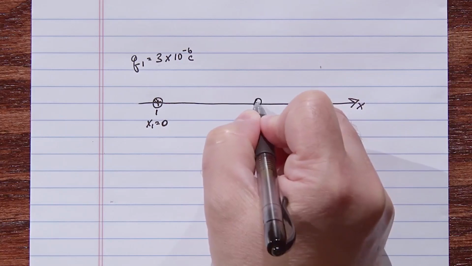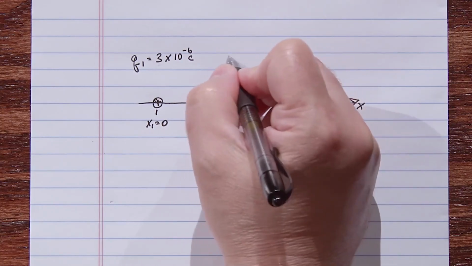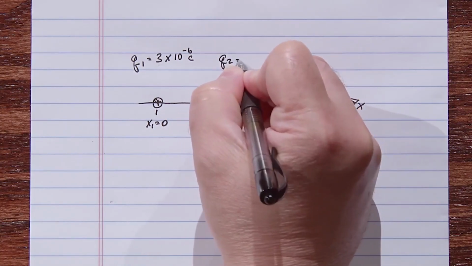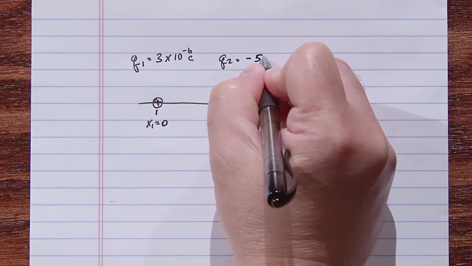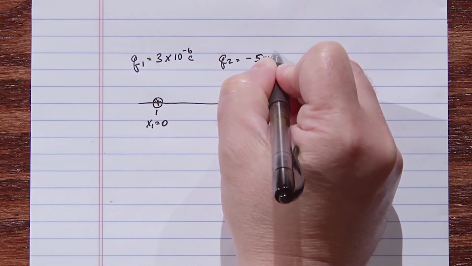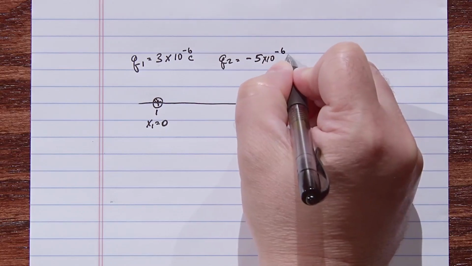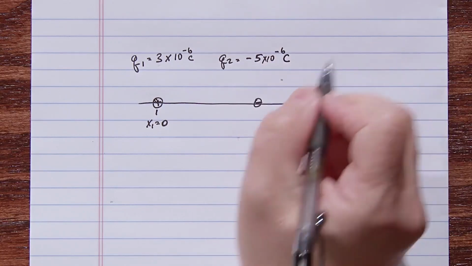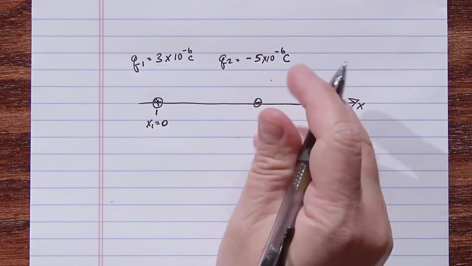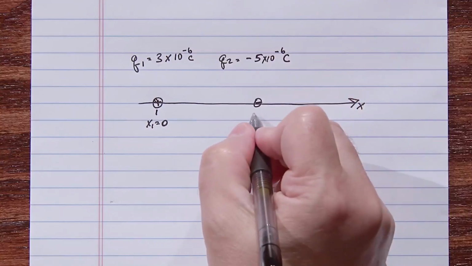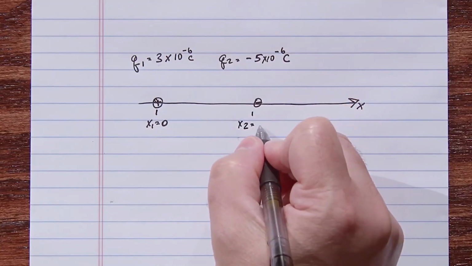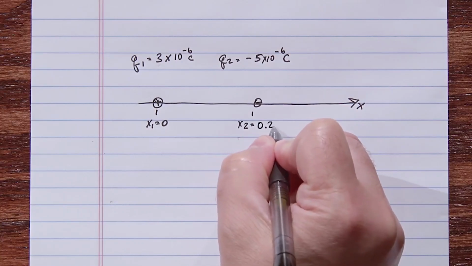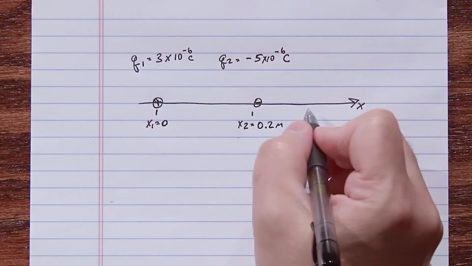Here is my second charge, and it's a negative charge. Q2 is equal to negative 5 times 10 to the minus 6 coulombs. And it is located at x2 is equal to 20 centimeters, or 0.2 meters.